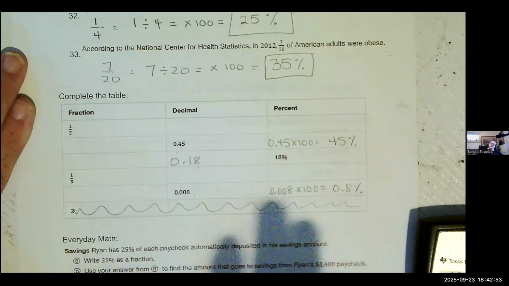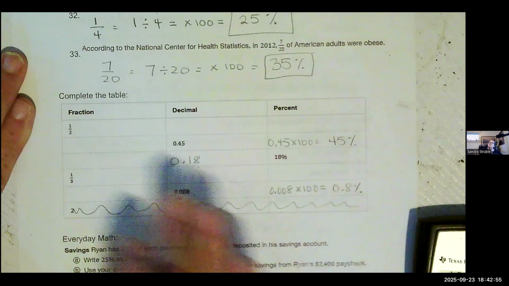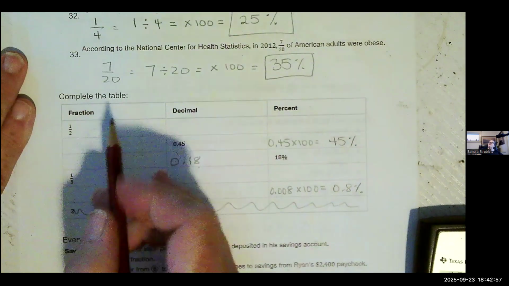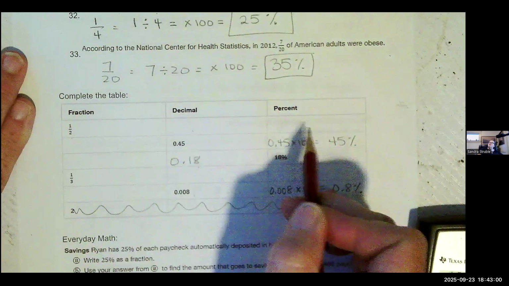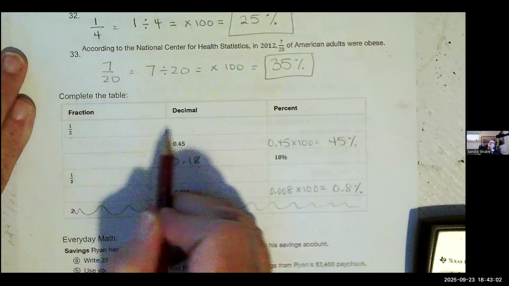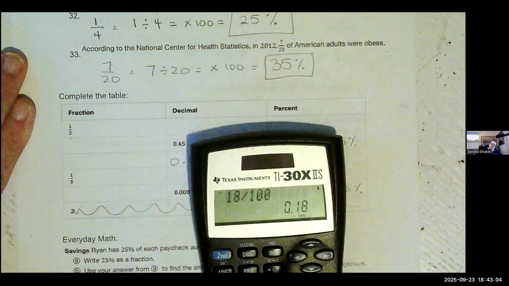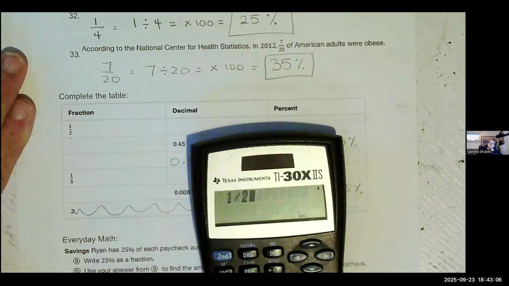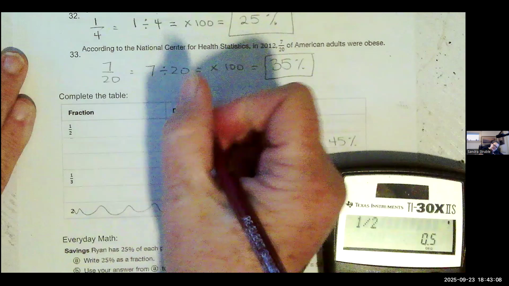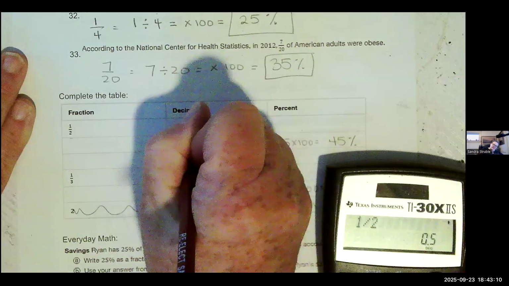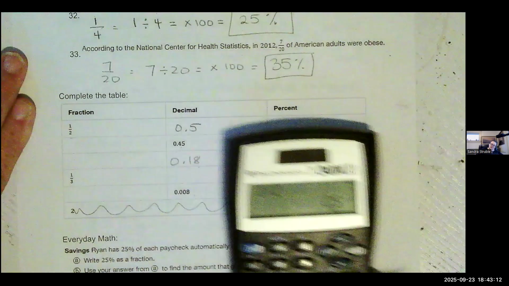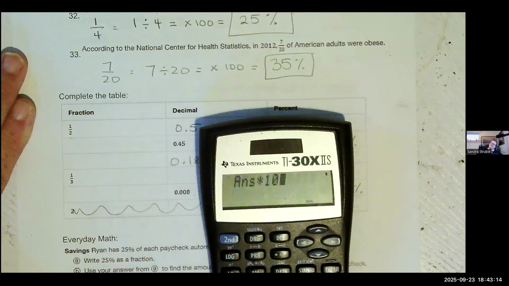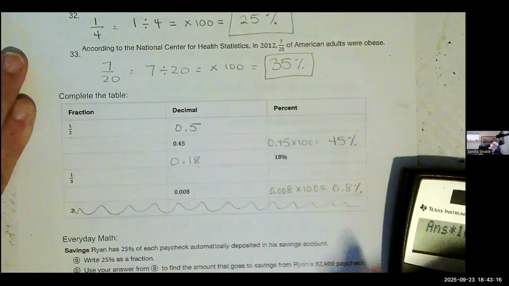Okay. Now we're only dealing with the fractional portions as far as getting stuff taken care of. Let's go from 1/2 to a decimal to a percent. 1/2 to a decimal is just 1 divided by 2 equals 0.5. To change to a percent, you multiply times 100. And I got 50.